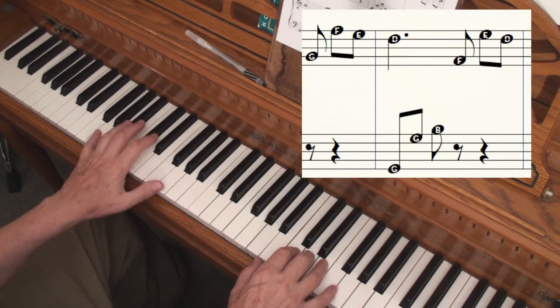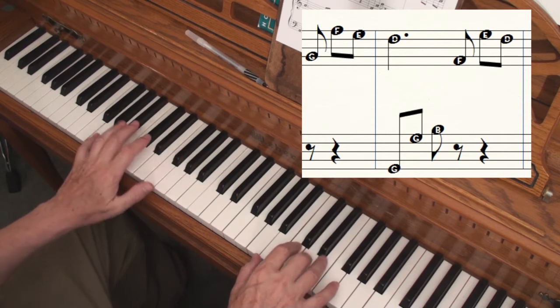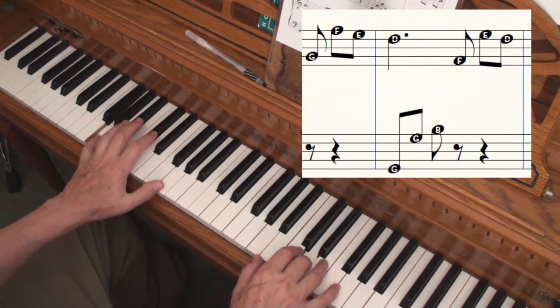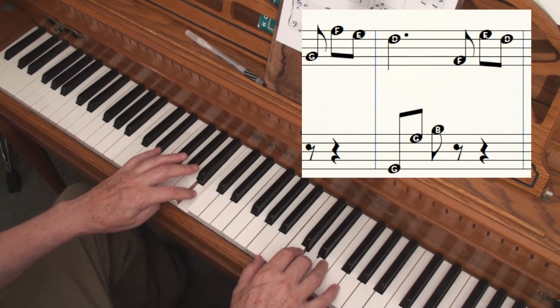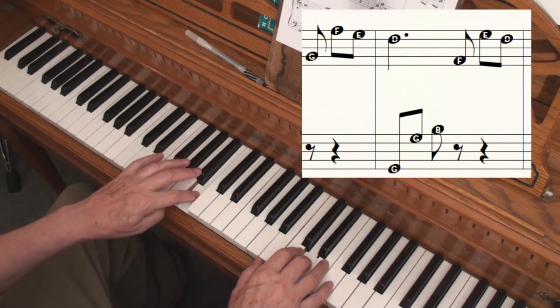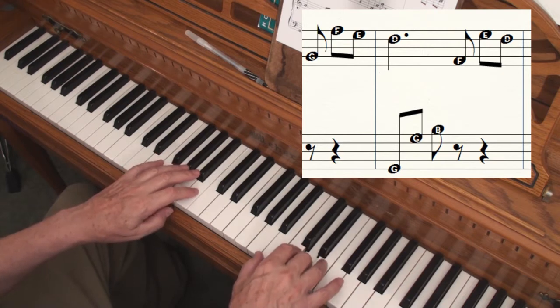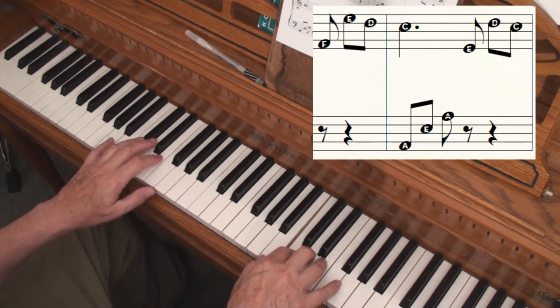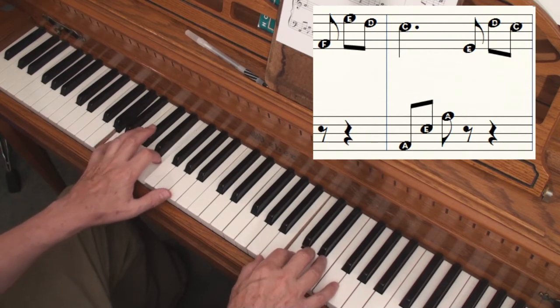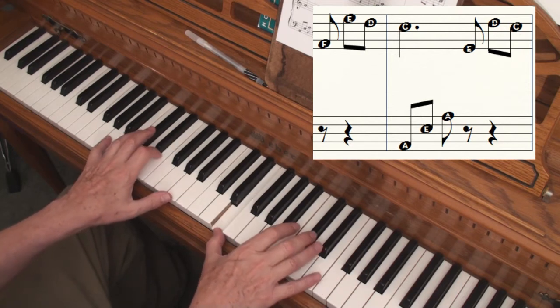So let's try this expression over again. Like that. And then that's followed by some pickup notes: E, D, C. Now when you play the C, you're going to start an A minor chord run in your left hand. And then you come down and play E in the right hand.